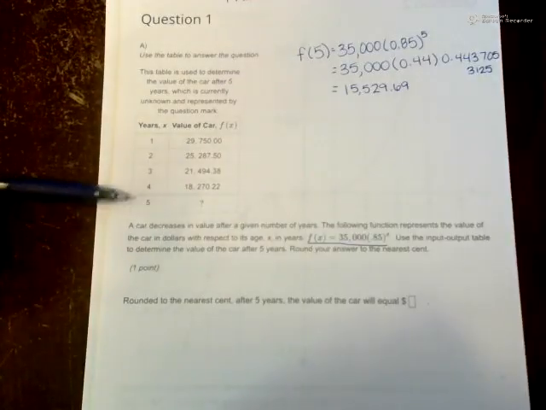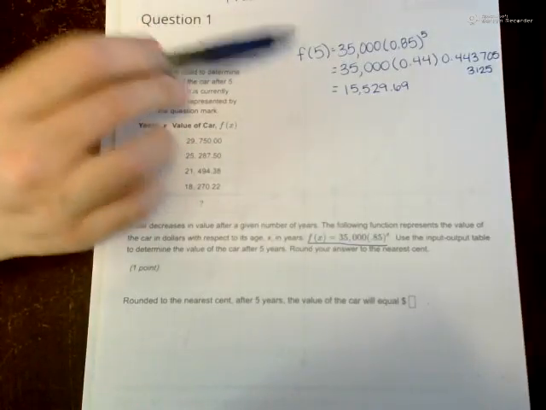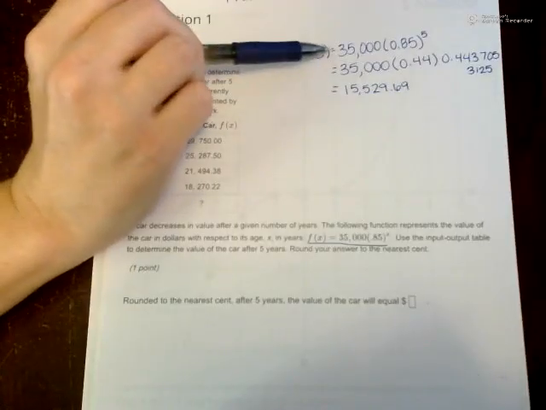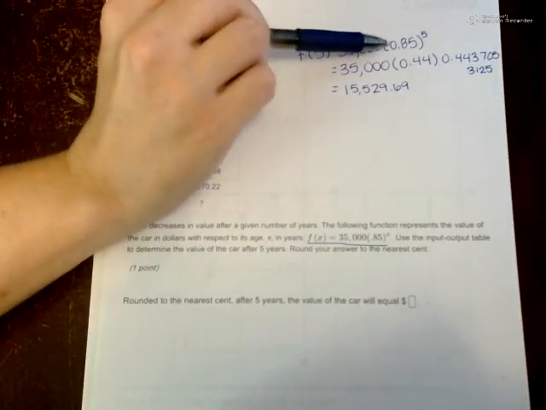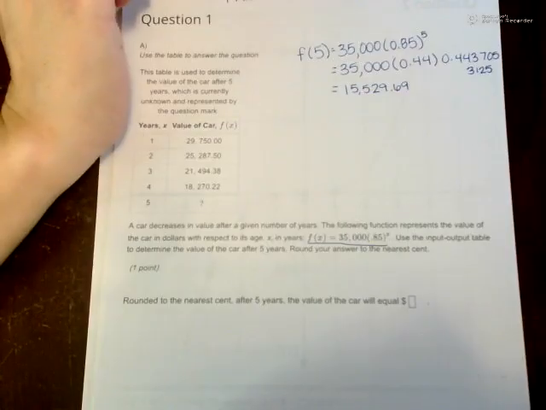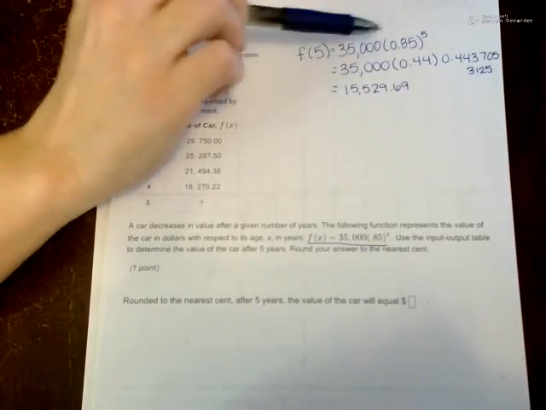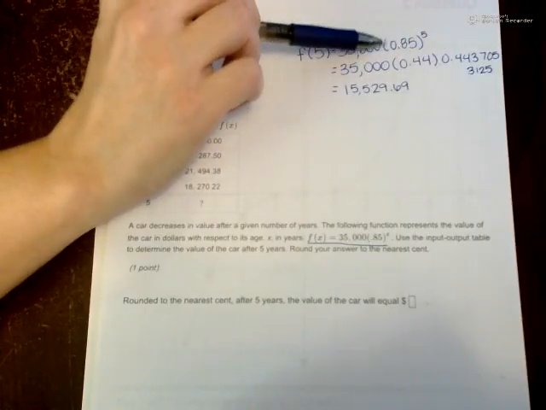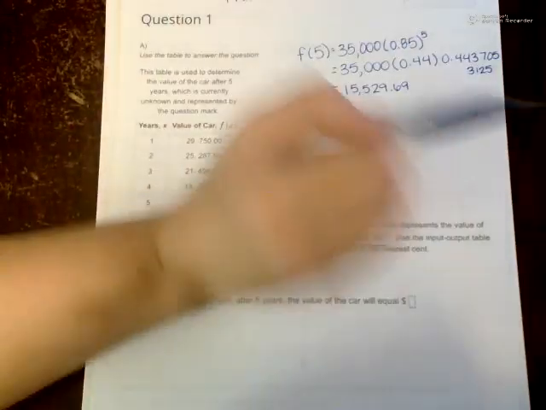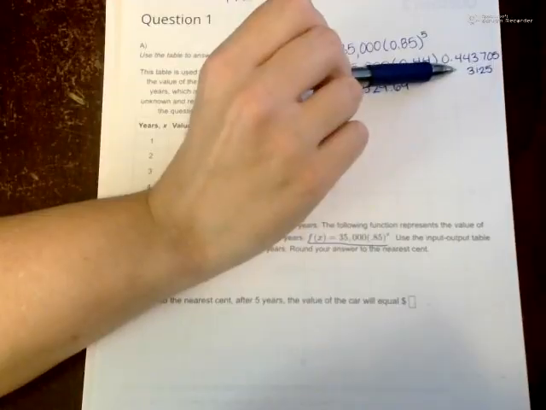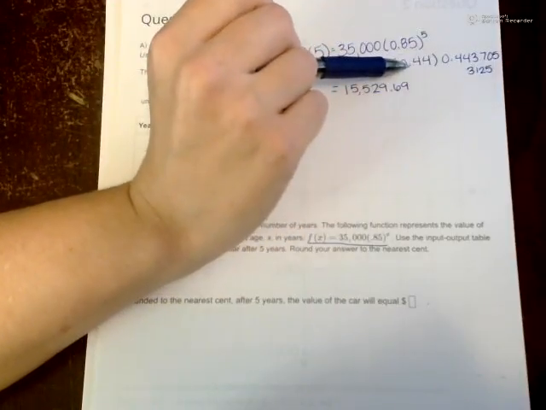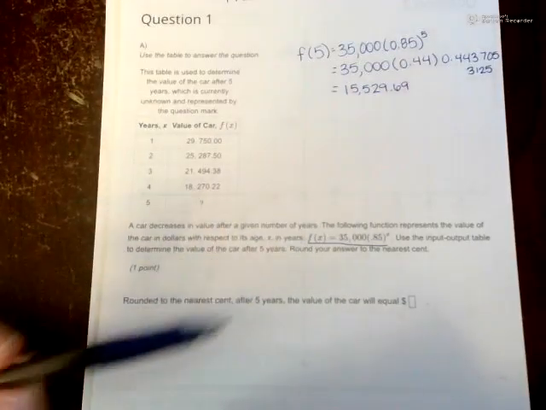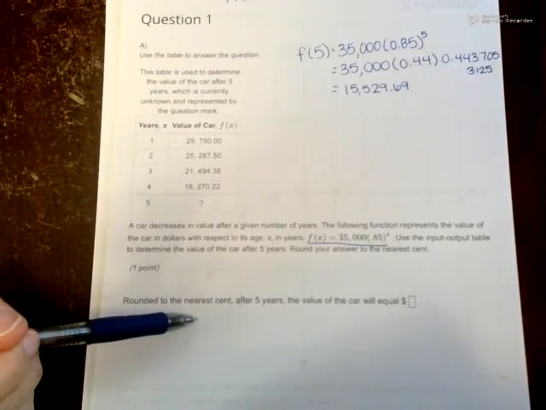Pause it, try it. Okay, so substituting 5 for our x value, we have f of 5 is equal to 35,000 times 0.85 to the fifth power. You have to do PEMDAS, parentheses, it's just one number, exponents is next. So 0.85 to the fifth power is this big long number right here. Originally, I rounded it to the cents because it says that it wants our answer rounded to the nearest cent.